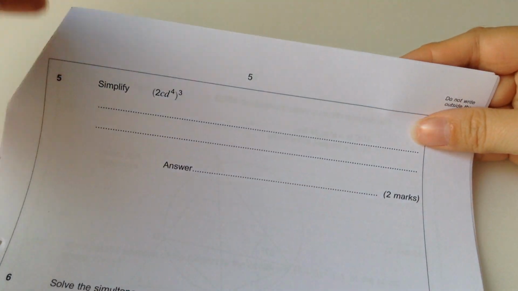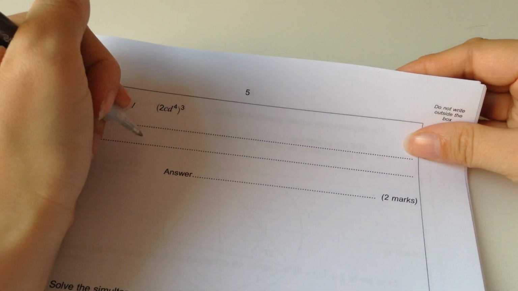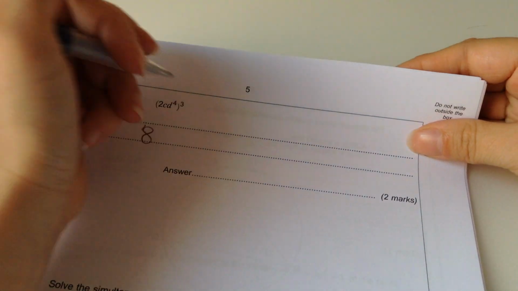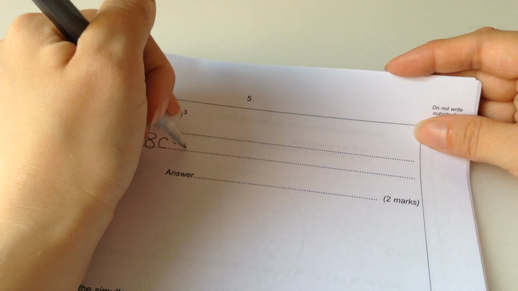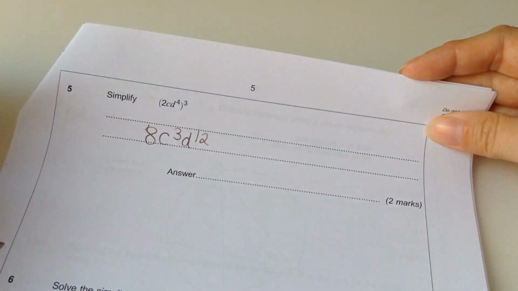Okay, so we're going to cube everything. So we're going to cube the 2, we're going to cube the c, and we're going to cube the d to the power of 4, which would make that.